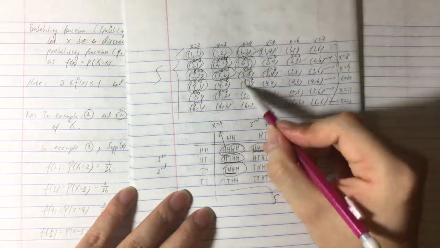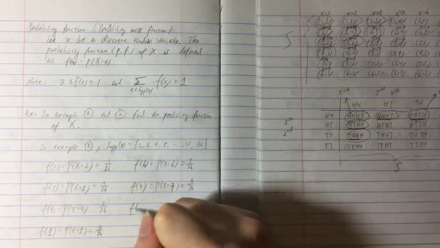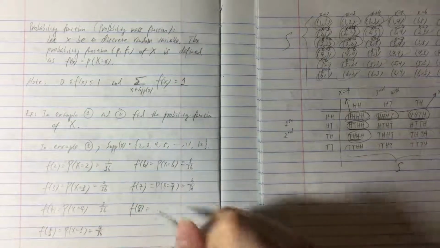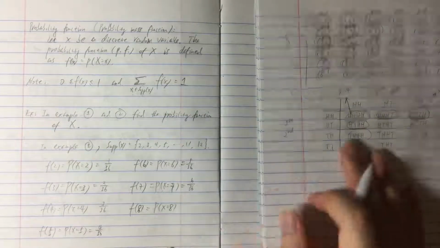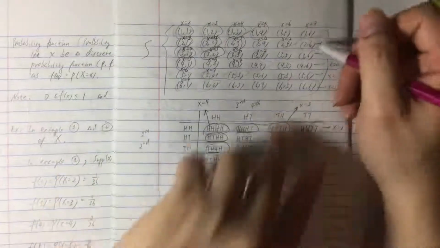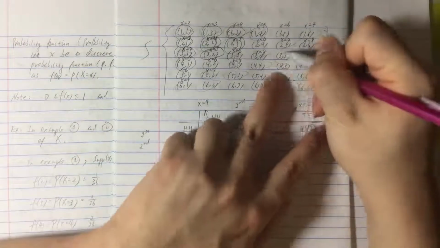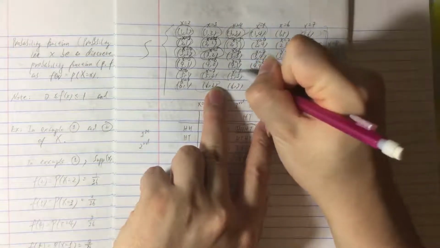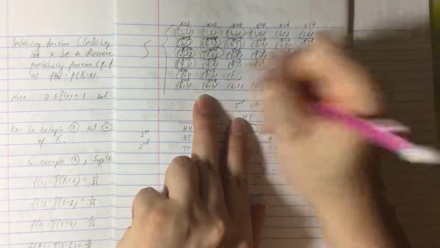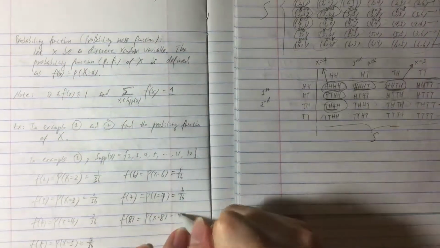That's 1, 2, 3, 4, 5, 6. 6 outcomes out of 36. For f of 8, that's the probability that s equals 8. 2 plus 6 is 8. 3 plus 5 is 8. 4 plus 4 is 8. 5 plus 3 is 8. 6 plus 2 is 8. We have 1, 2, 3, 4, 5. 5 outcomes out of 36.